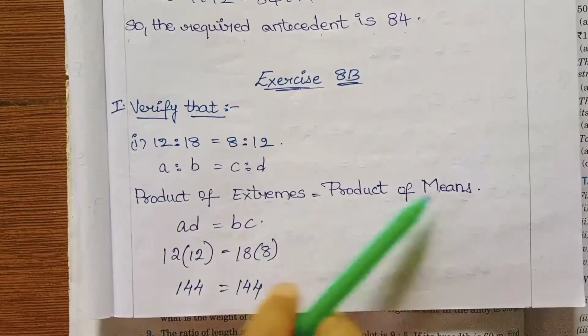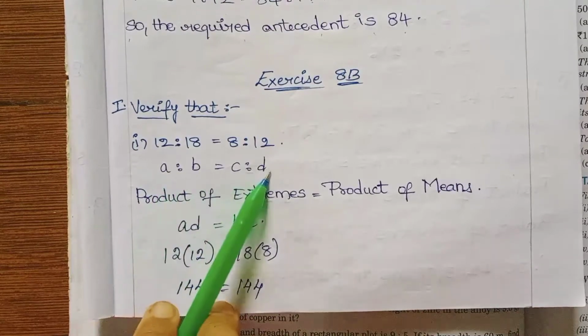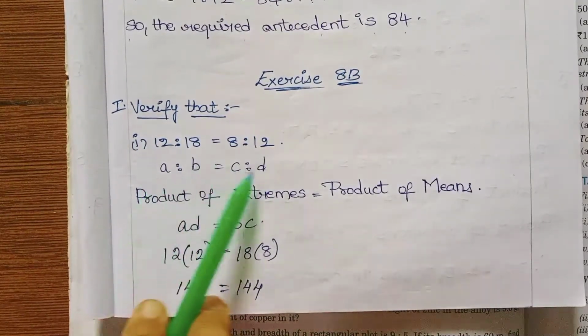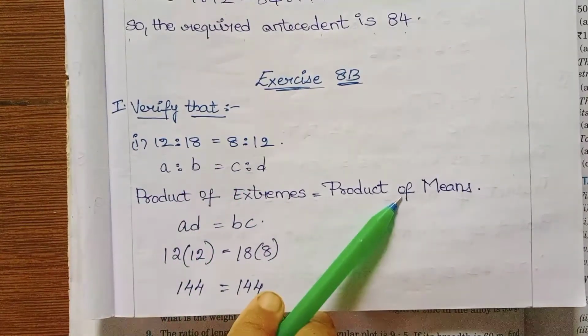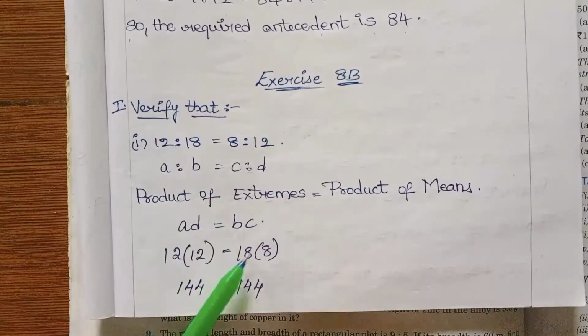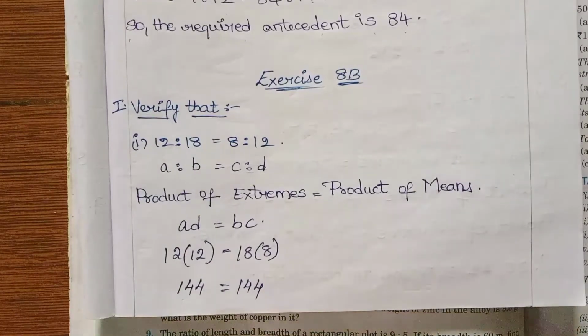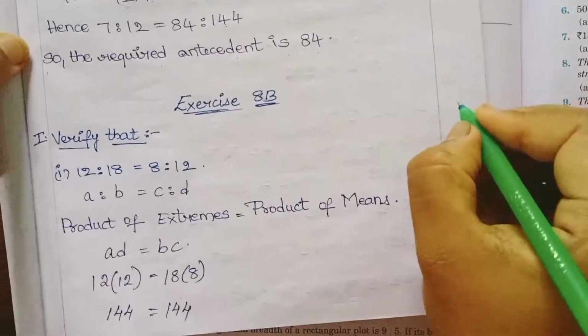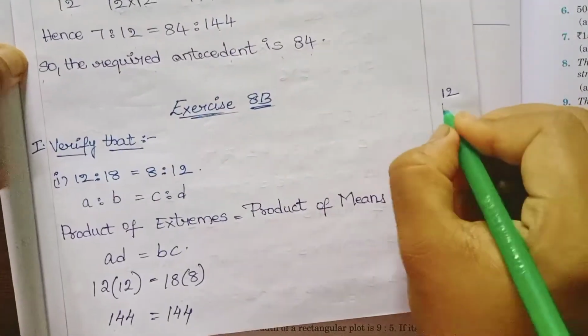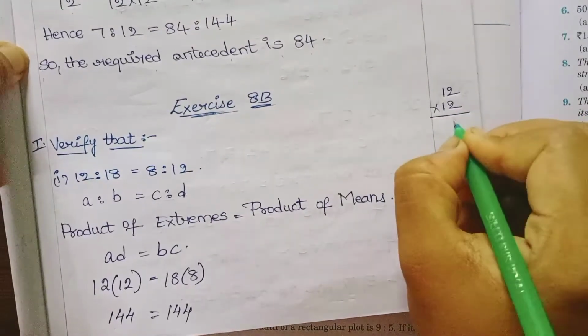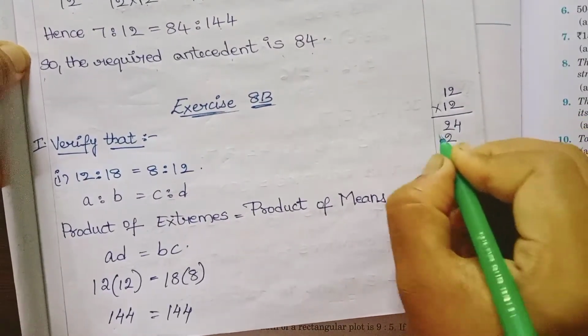ప్రొడక్ట్ ఆఫ్ ఎక్స్ట్రీమ్స్ అంటే A ఇంటూ D. 12 ఇంటూ 12. ప్రొడక్ట్ ఆఫ్ మీన్స్ B ఇంటూ C. 18 ఇంటూ 8. 12 into 12 అంటే 144. 2 2 is 4, 2 1s 2, 2 1s 2, 1, 144.